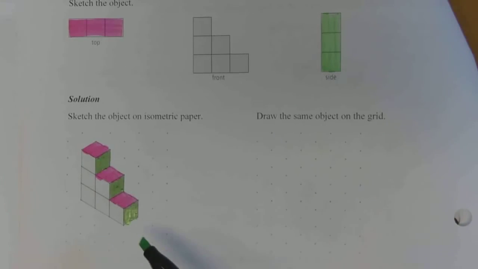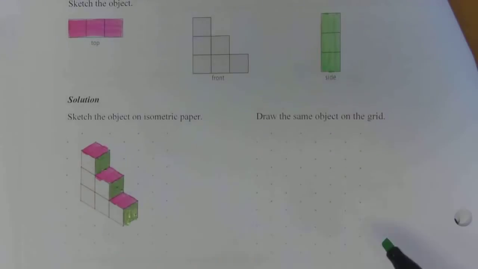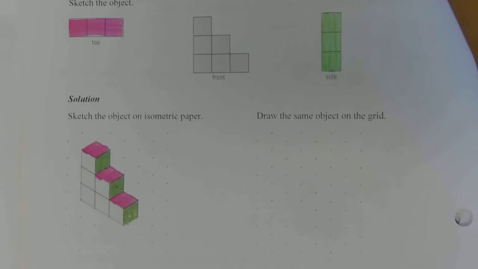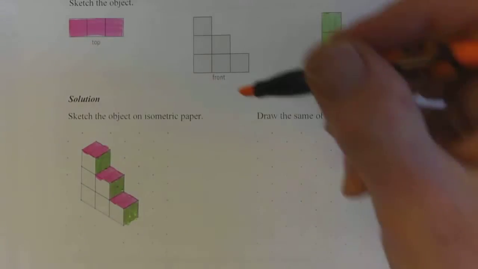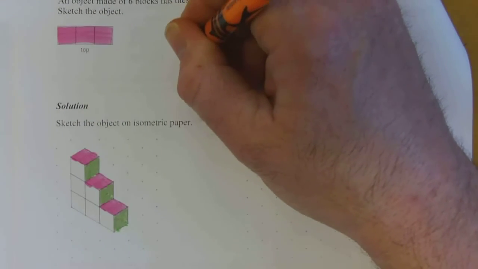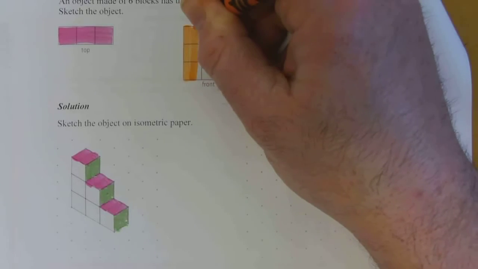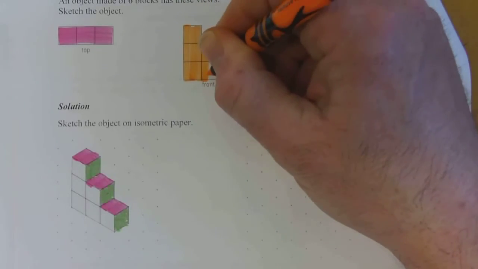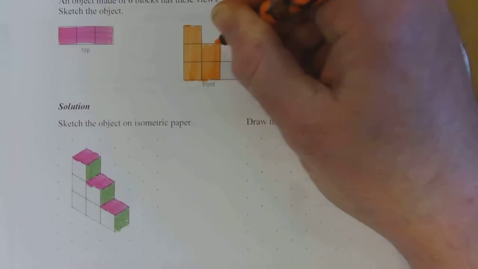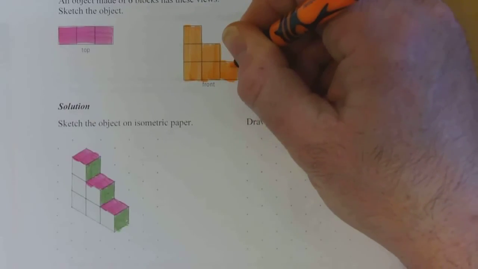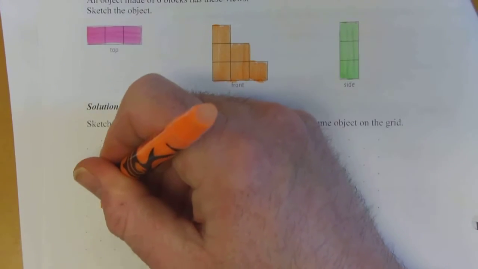So if you're looking at it here, all you'll see is the green, which is your side view. If you're looking straight down, all you'll see is the pink, the top view. And if you're looking at it from the front, I'll throw some color on here this time too. The front is going to be all orange.